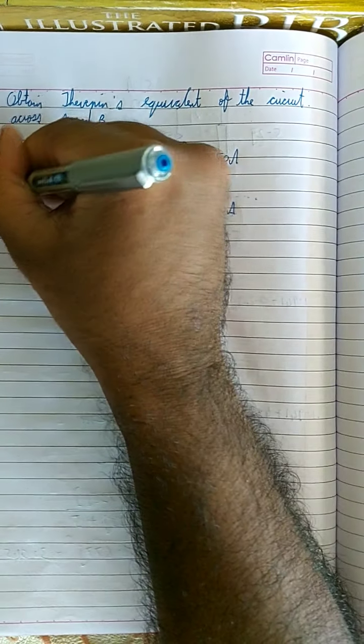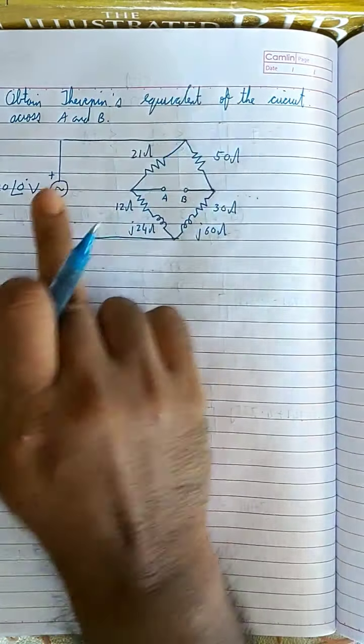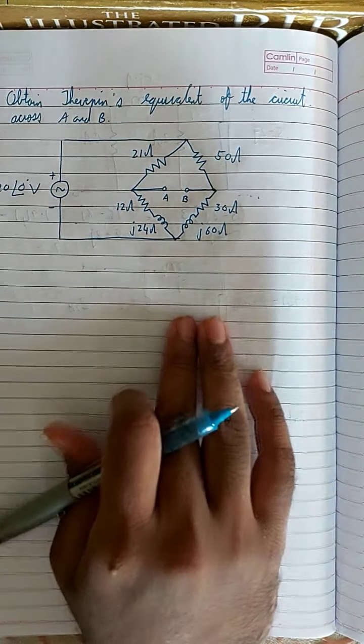Oh, I haven't marked the voltage source. The voltage source is 20 angle 0. Okay, 20 angle 0 is the voltage source. So now let's apply the same method.